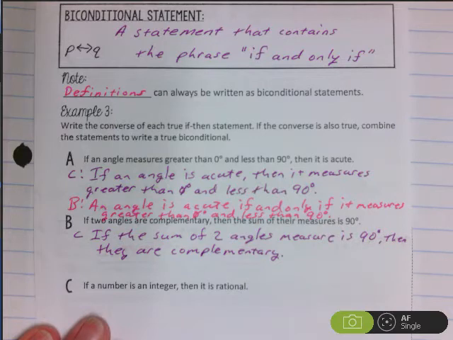This is true, so we are going to write a biconditional statement.